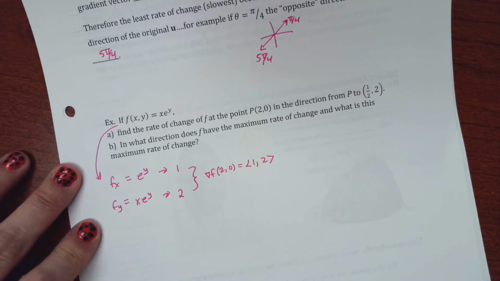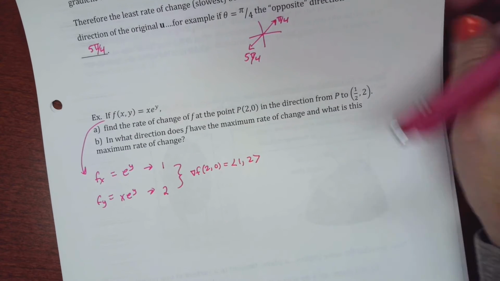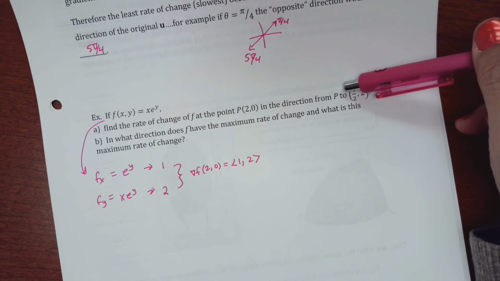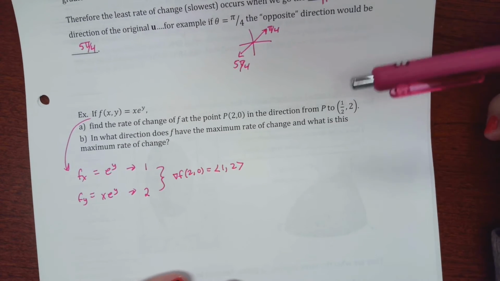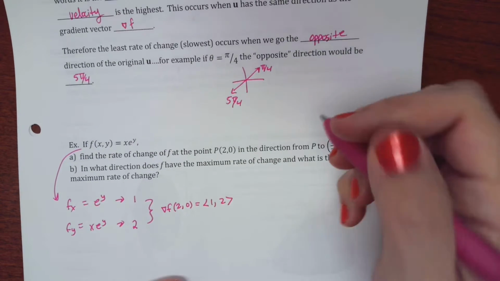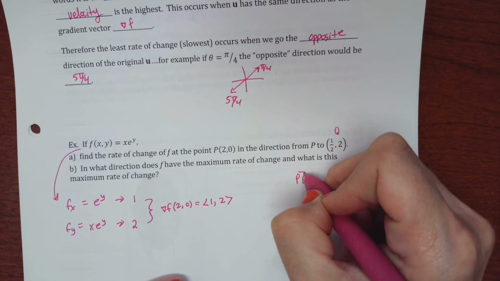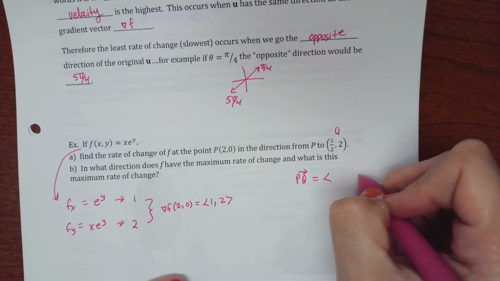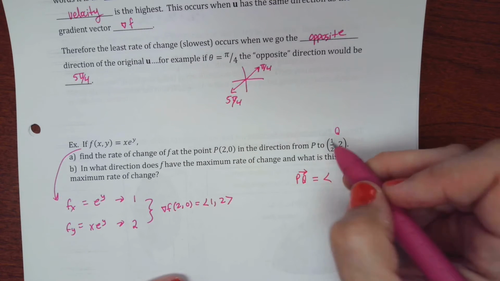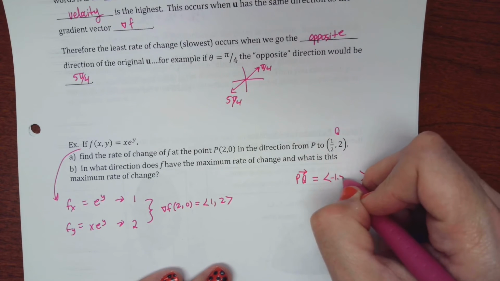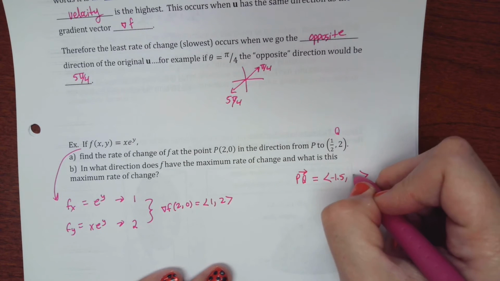Okay, all right. So now I want to find the rate of change at this point when I go in this direction. So I have to go in the direction that goes from P to this point. We're going to call that Q. If I want to go from P to Q, I need a vector that goes from P to Q. So I take Q and I subtract P. So 1/2 minus 2 would be negative 1.5, so negative 1.5. And 2 minus 0 would be 2.